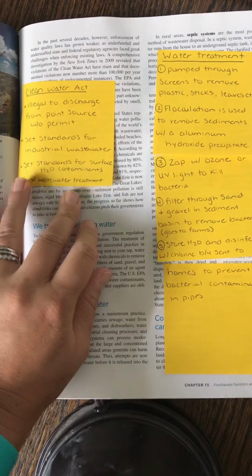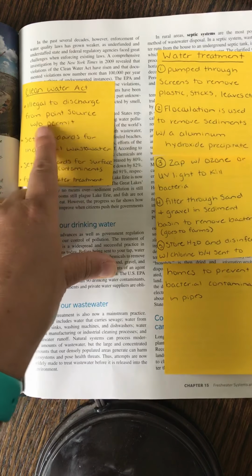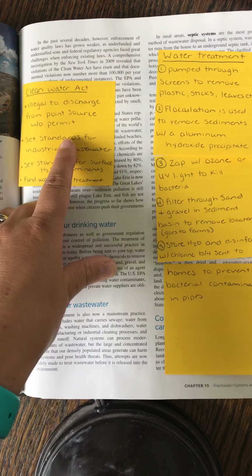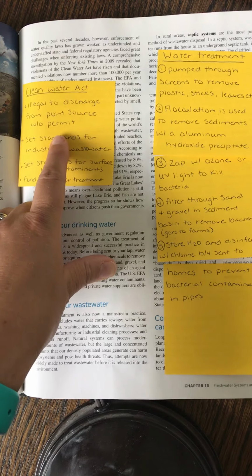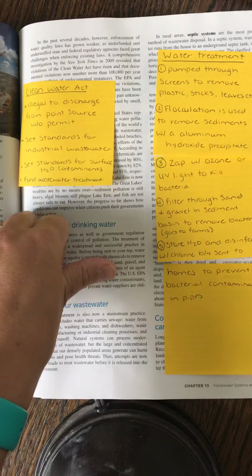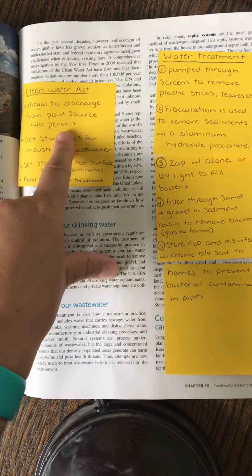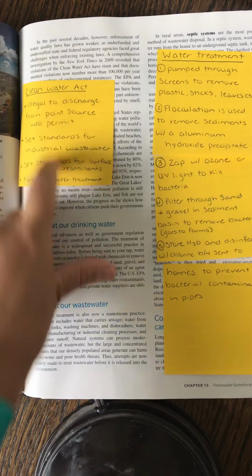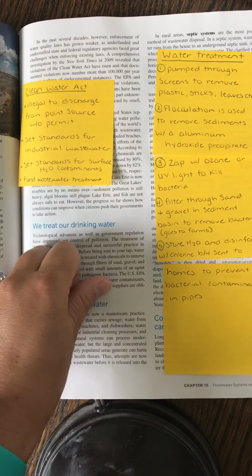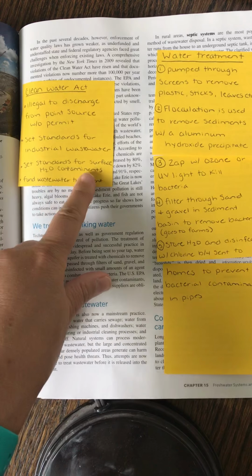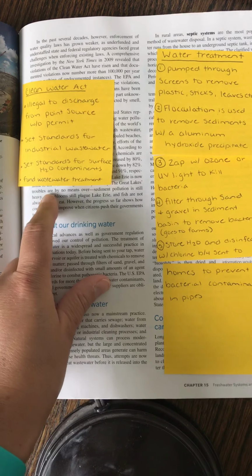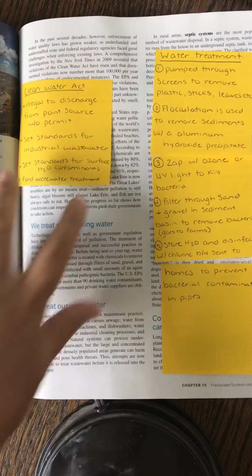The Clean Water Act gets into a lot of this. It's illegal to discharge from a point source without a permit. Now, people are getting this wrong. You can still pollute into a river. You have to have a permit. It's illegal to do it if you don't have the permit. Pretty twisted, isn't it? The Clean Water Act did set some standards for industrial wastewater, and it set standards for surface water and contaminants as well as funds wastewater treatment plants.